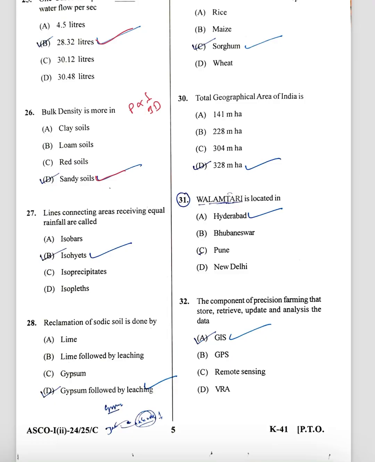Lines connecting the areas receiving equal rainfall are called isohyets. Then, reclamation of sodic soil: sodic soils contain sodium ions on the clay, so you have to add gypsum. The calcium will replace the sodium, the sodium will combine with sulfate to form sodium sulfate, and by application of water this sodium sulfate will be leached downward. So reclamation of sodic soil is done by application of gypsum followed by leaching.